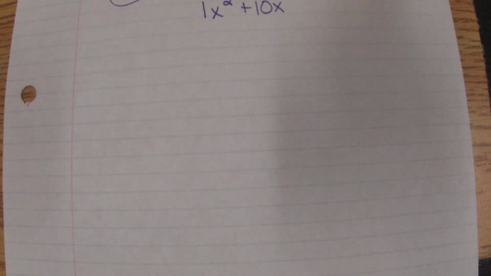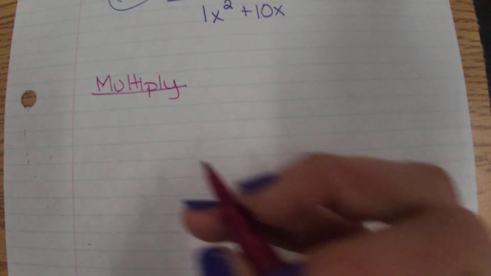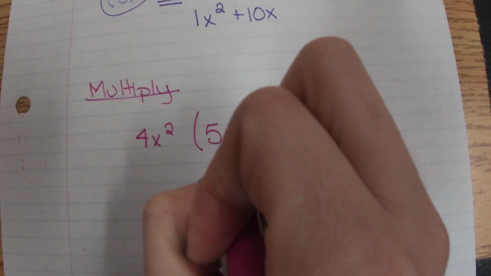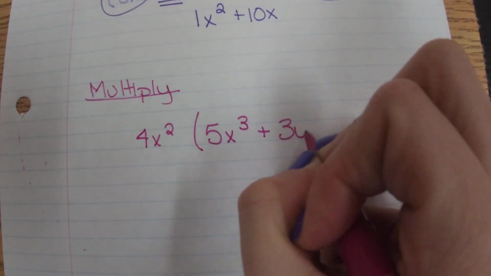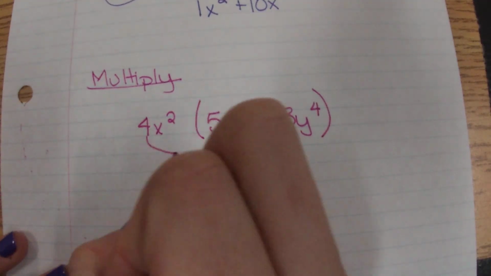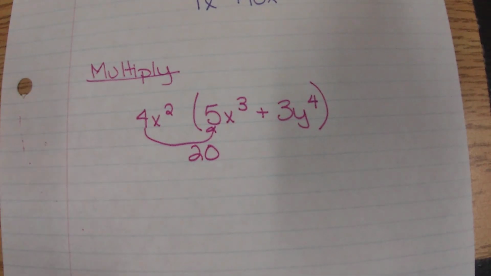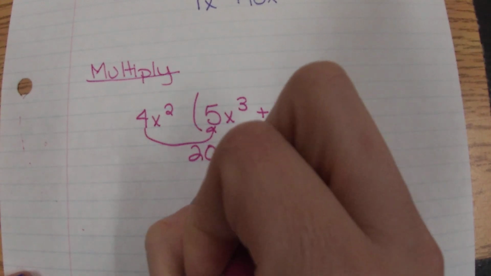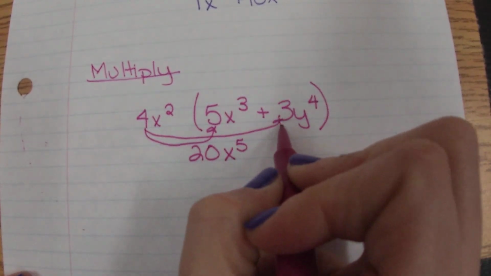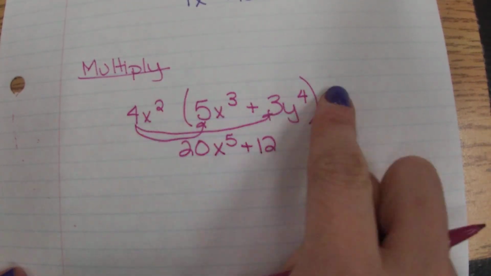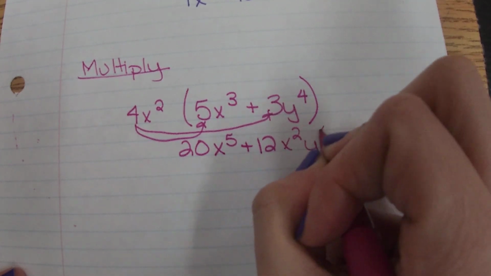Okay, we can multiply with polynomials. Okay, so maybe if we just have something simple, like distributing. Okay, so we can distribute. 4 times 5 is 20. And again, when we multiply, we add. Okay, so a 2 and a 3 gives us a 5. 4 times 3 gives us 12. Now, these don't have the same bases, so we can't add those exponents together. So they both just get brought along.